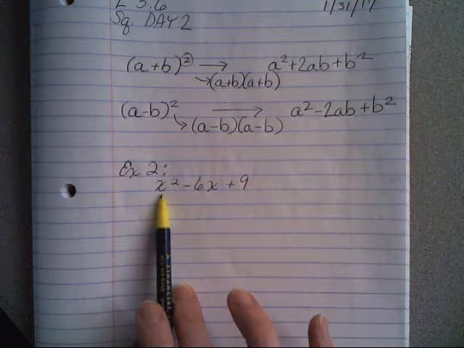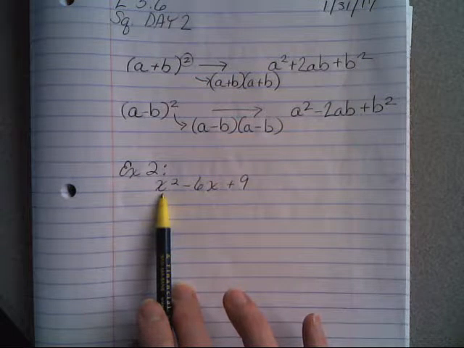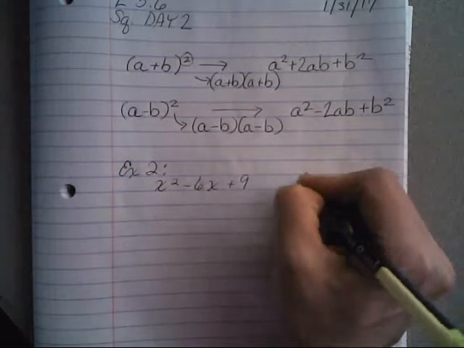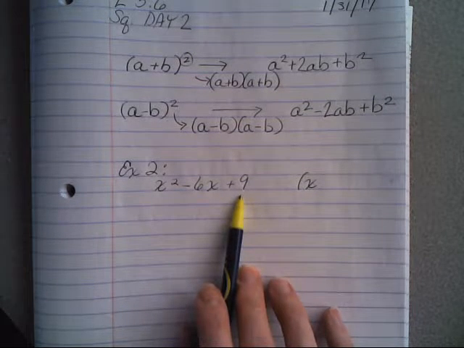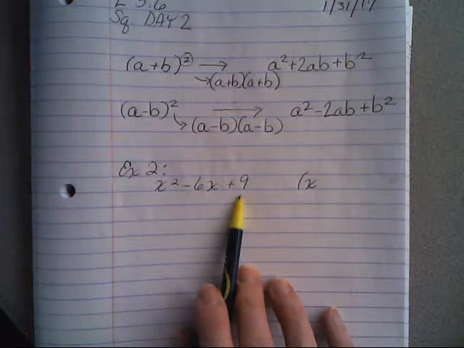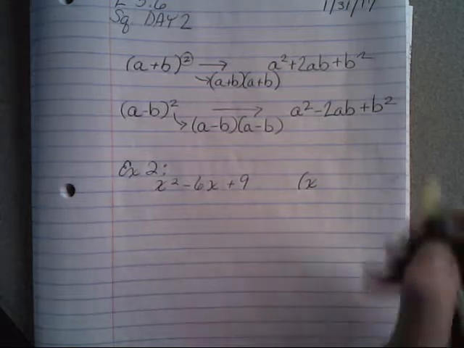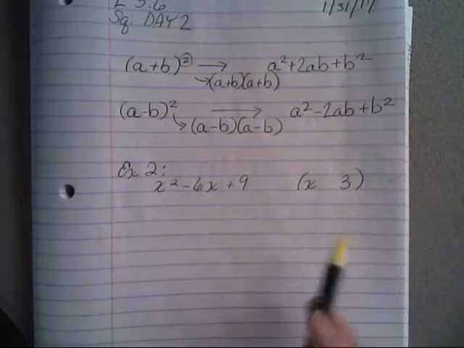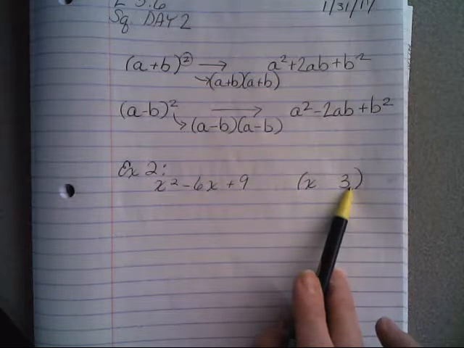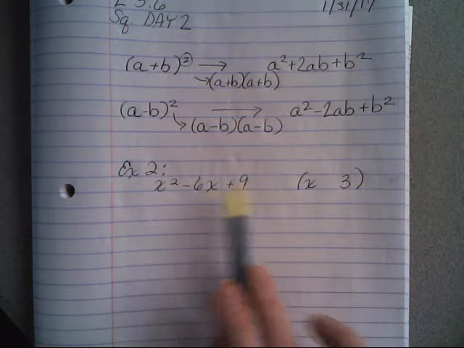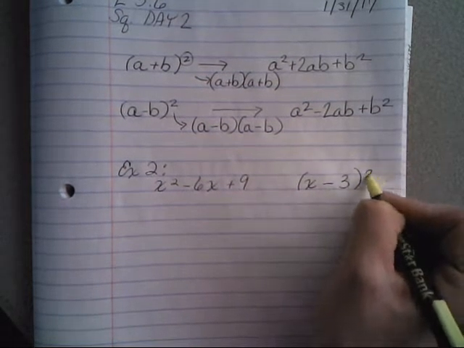Is the item in A's position a perfect square, yes or no? What's its square root? Okay, this is literally how I do it. Is the item in the last position a perfect square? What is its square root? 3. If I multiply these two items and then double them, can I get the middle? Yes. What must this be then? A positive or a negative? Then that is your factor.